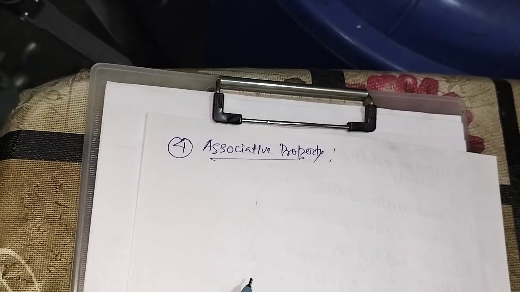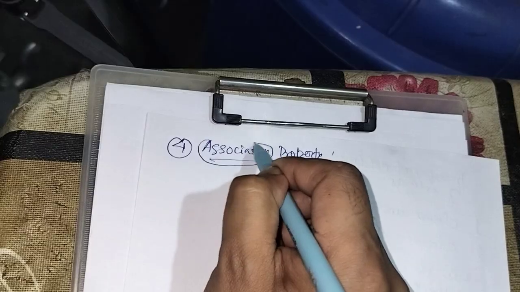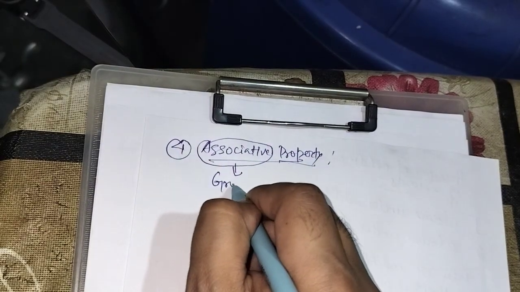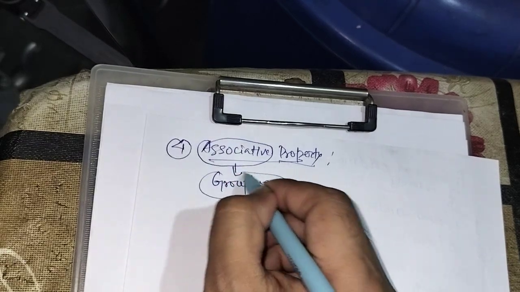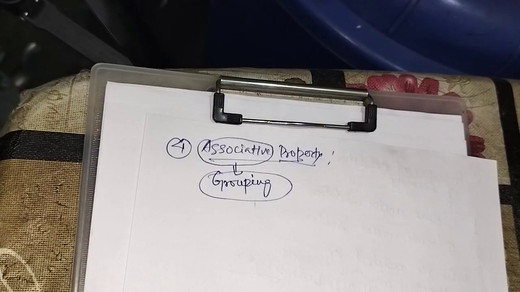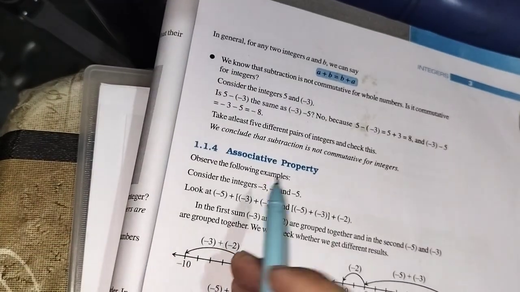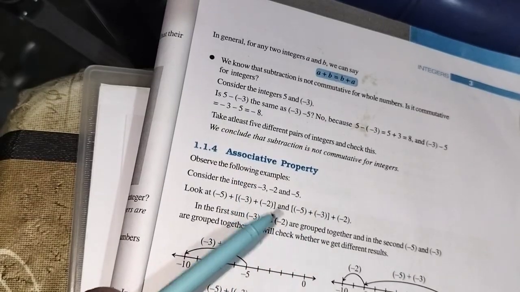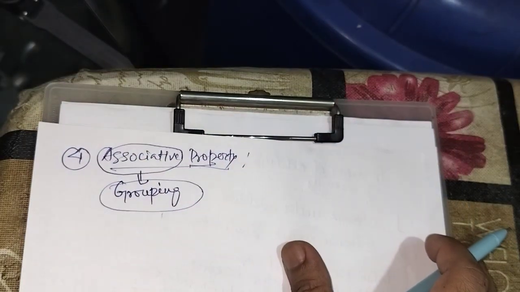Now see, associative property. The word associative means grouping. It is already explained in your textbook. You can go through it.